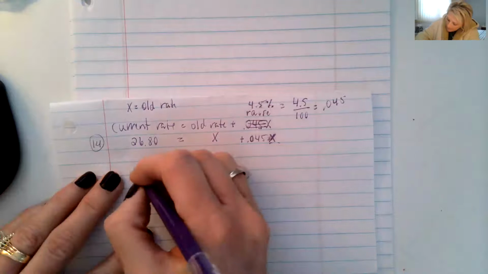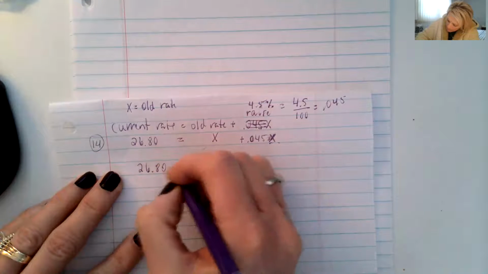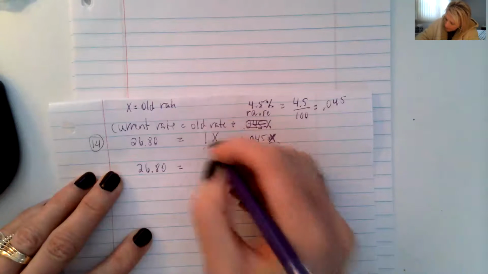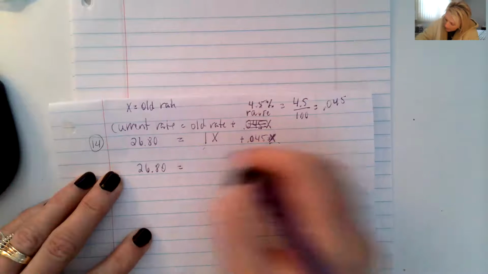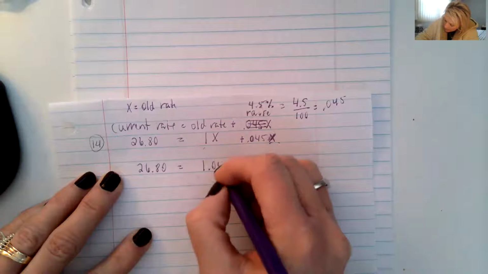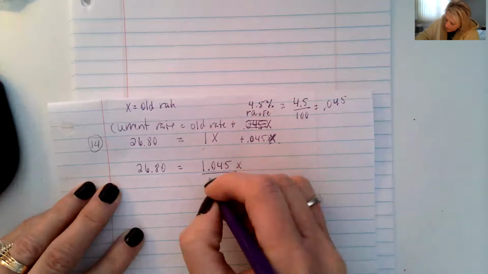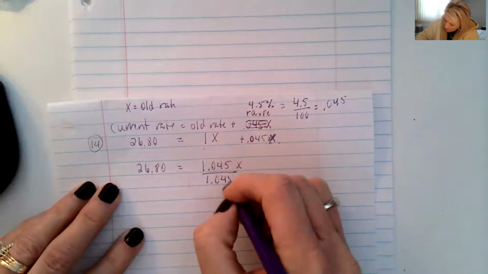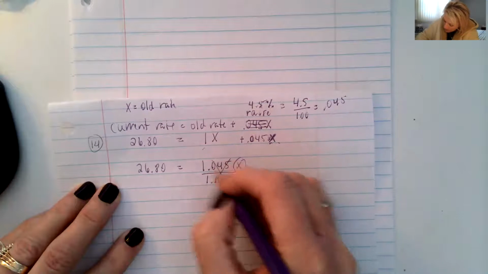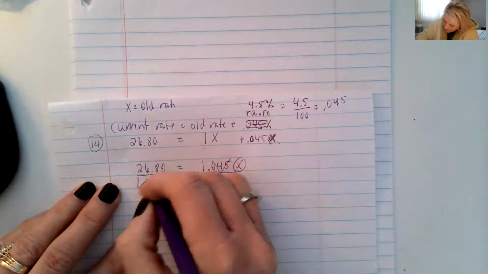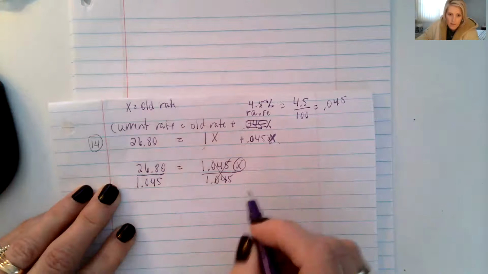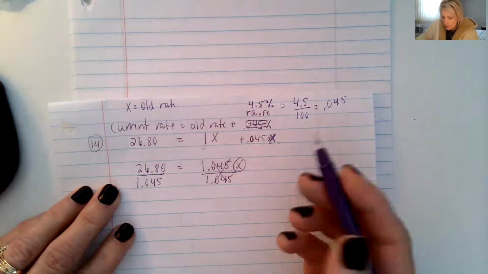Okay. So 26.8 equals 1 plus 0.045 X's. So we're going to combine our like terms. So 1.045X. And then we can divide by 1.045 because we're trying to solve for X. And since we are multiplying, we're going to use division to do that.